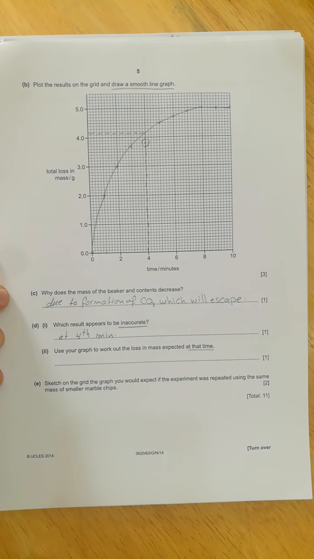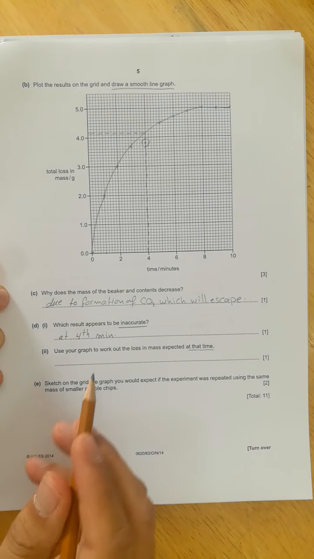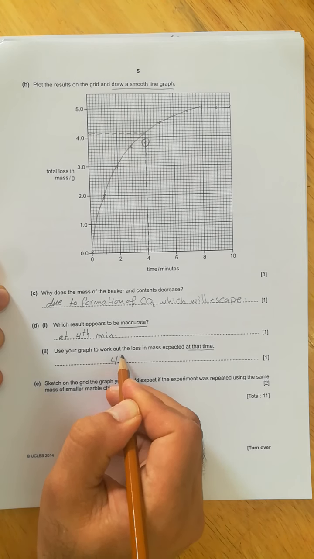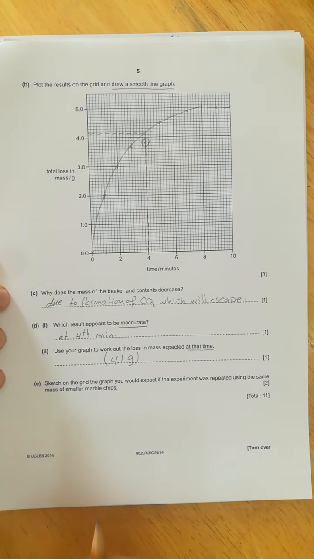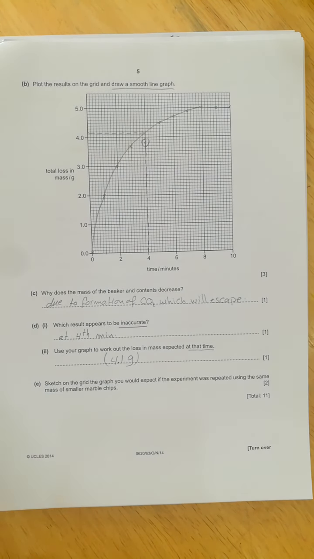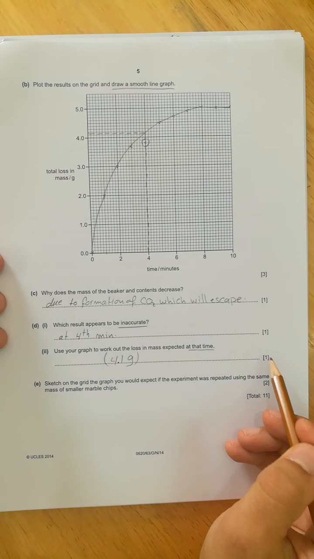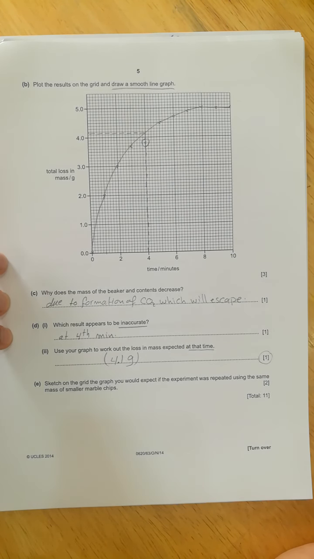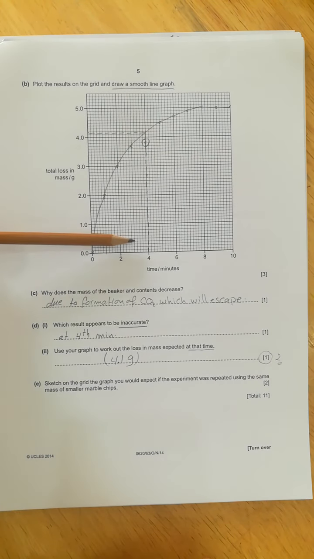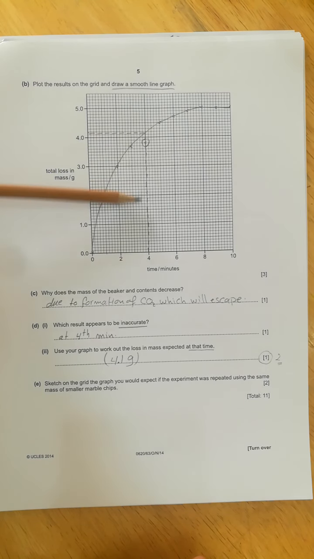Notice 4.1 or 4.15, okay, 4.1 gram. If we use a ruler it will be more accurate here. Here the examiner gives 1 mark for the answer, but in some questions it will be 2 marks: 1 for showing your work, you need to show these 2 lines, and 1 for the answer.